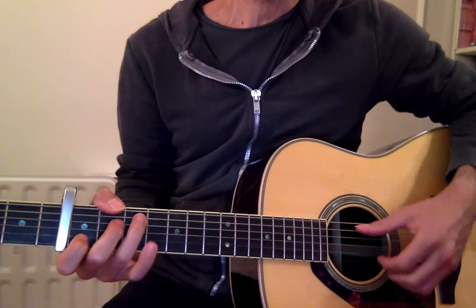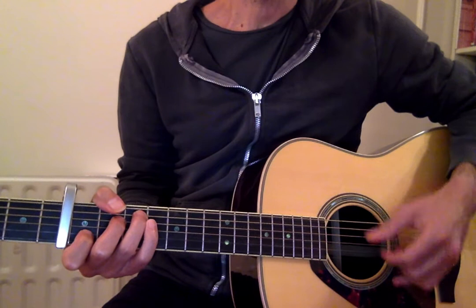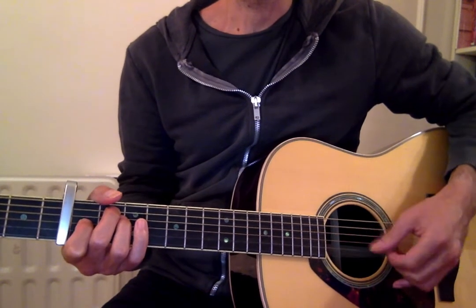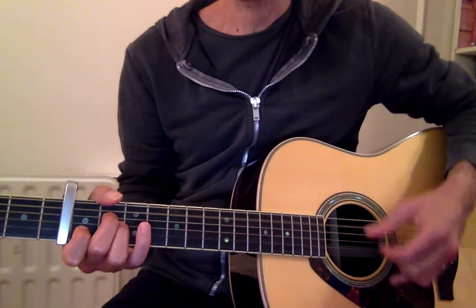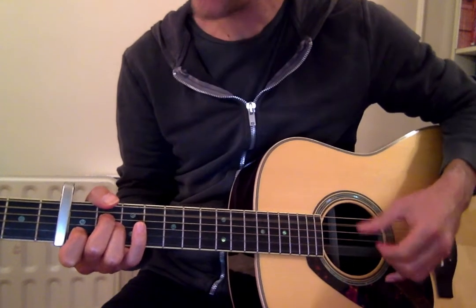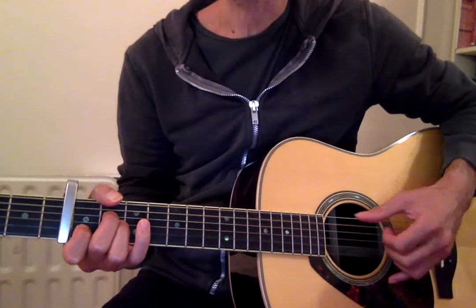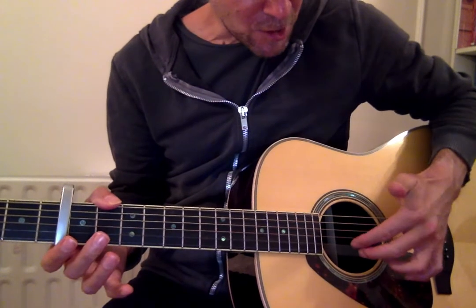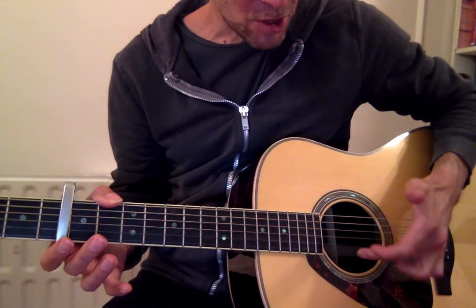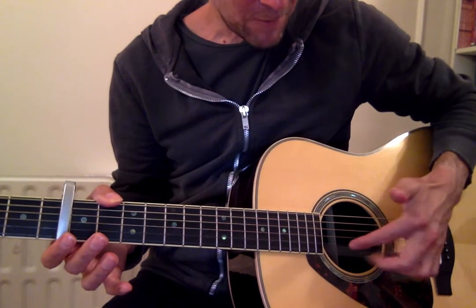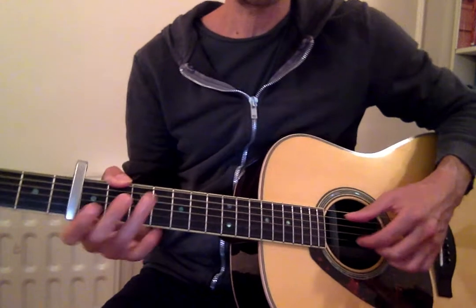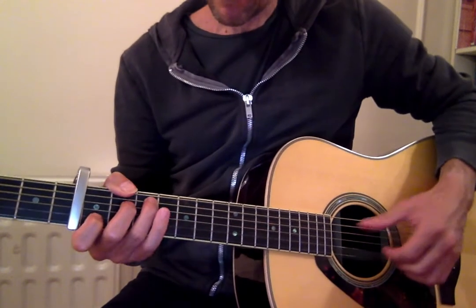So I hope that's okay. 1 and 2 and 3 and 4 and 1 and 2 and 3 and 4. Oh, and I am using fingers 1 and 2 for the top 2 strings. Finger 2 on the thinnest string and finger 1 on the B string, the second thinnest string, yeah? And obviously my thumb for the bass notes.